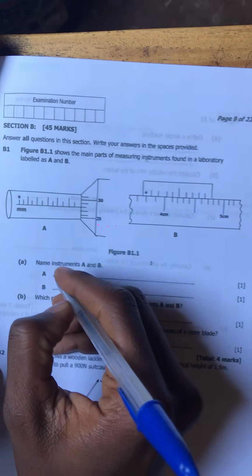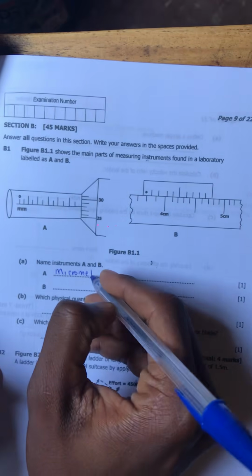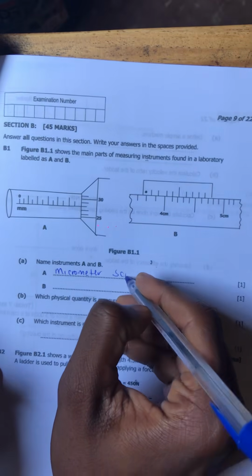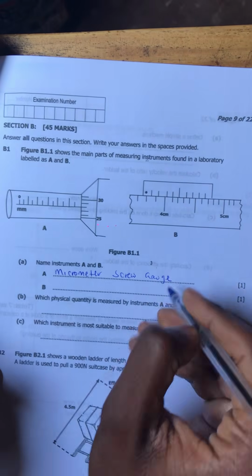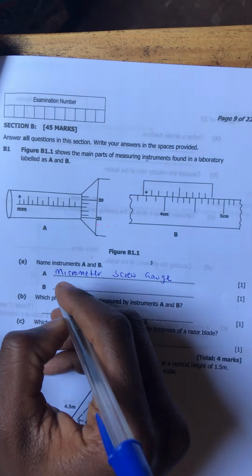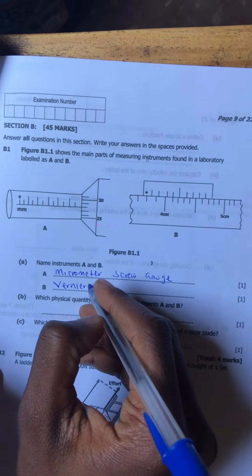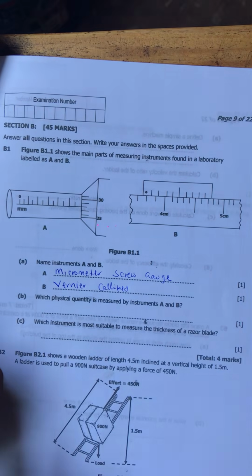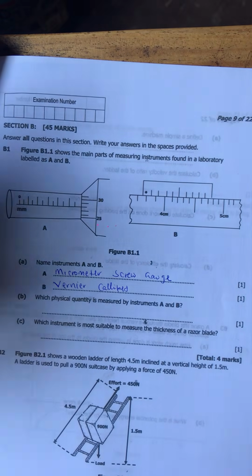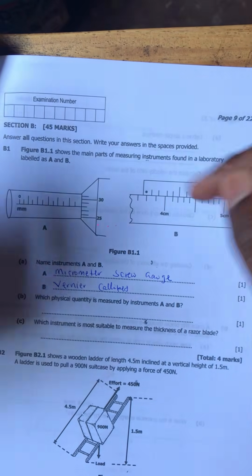So A is what we call a micrometer screw gauge. And then B is a vernier calipers, right? So a micrometer screw gauge is simply an instrument that is used to measure short lengths.